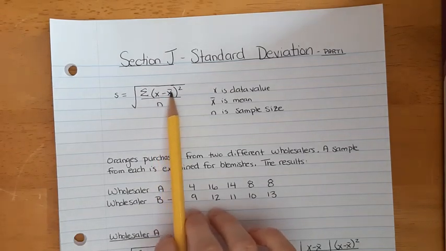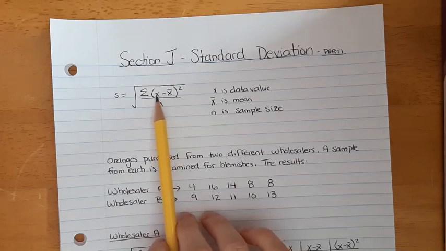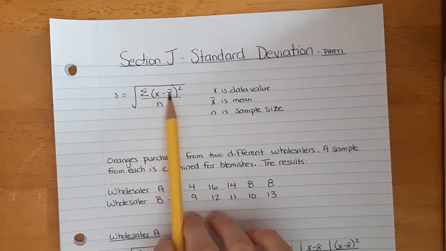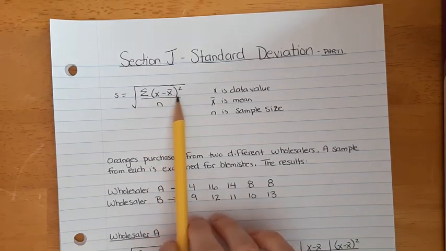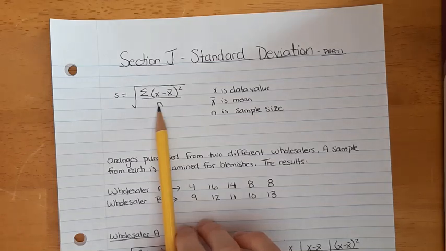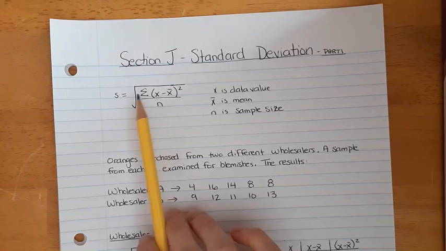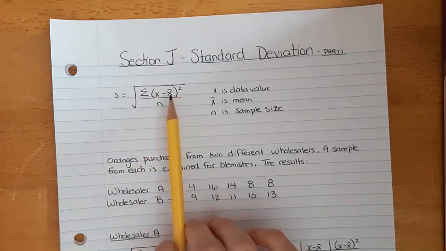Each value, we subtract the mean from it, and then we square it. Then we add all of those together, divide by n, which is the sample size, so how many data points you have within the set, and then we square root the whole thing.